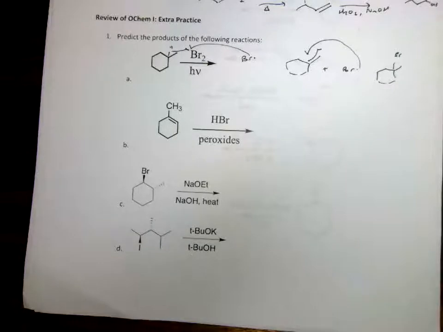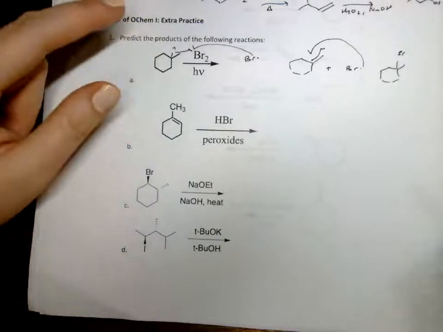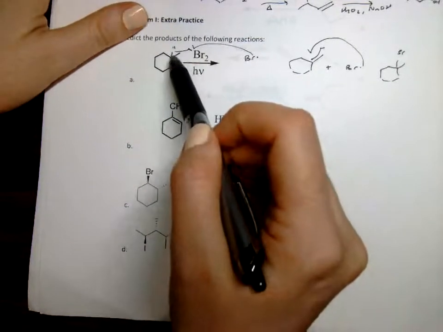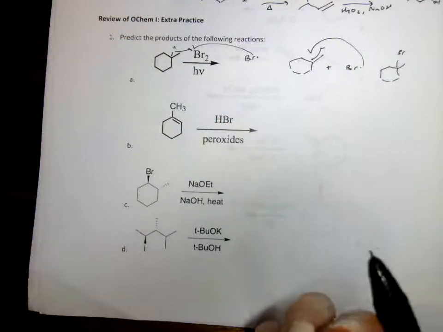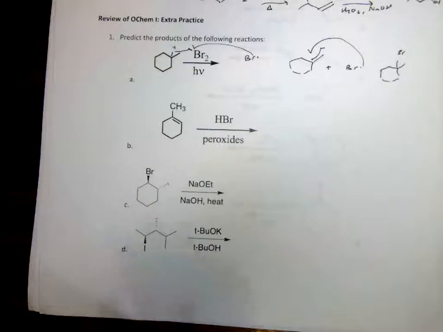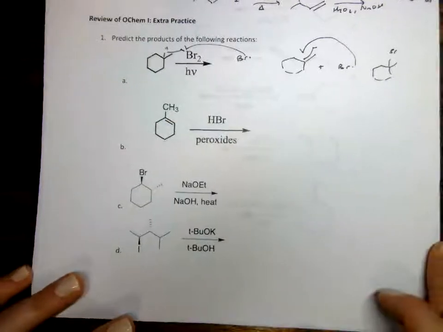I know the mechanism, so it's easy for me to predict, but if you don't know the mechanism, the radical forms at the most stable position, which is the same as carbocation, so tertiary or secondary, whichever is the more stable, or whichever you have, and then the bromine will just go right there. So that's this reaction. All you do is add the bromine.